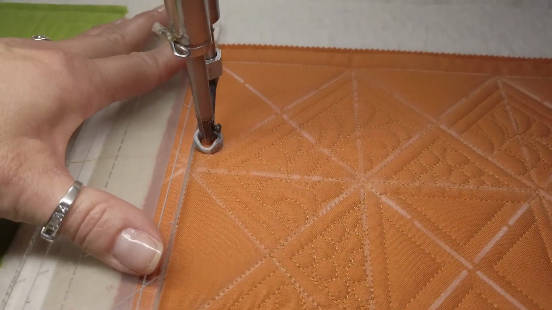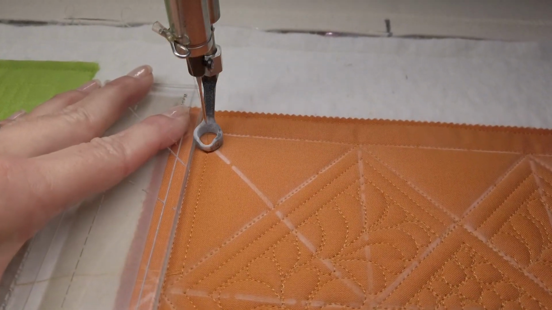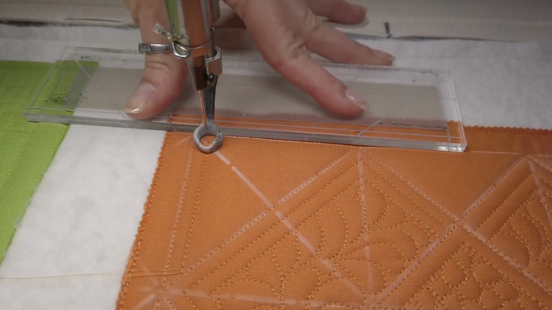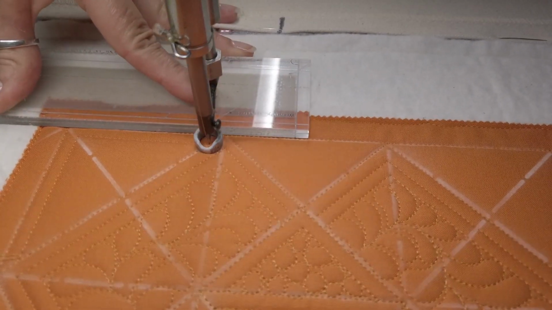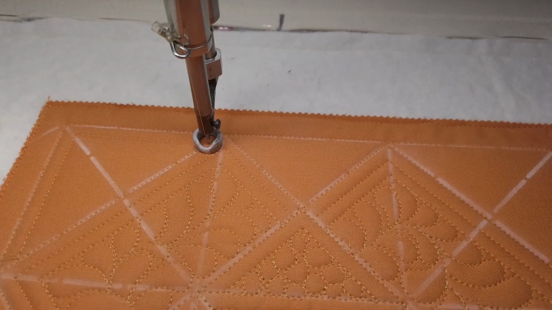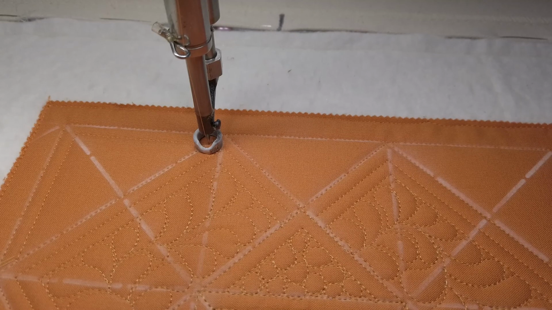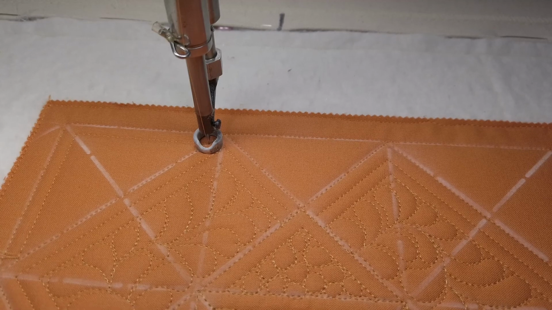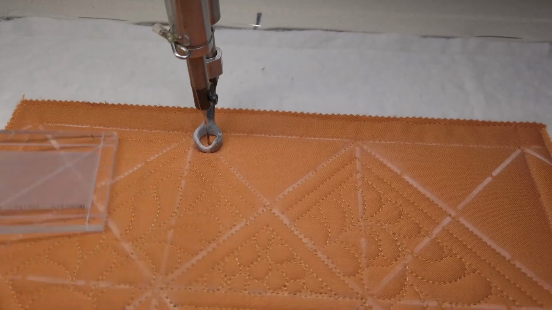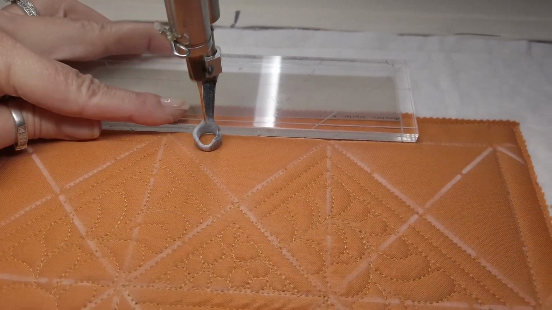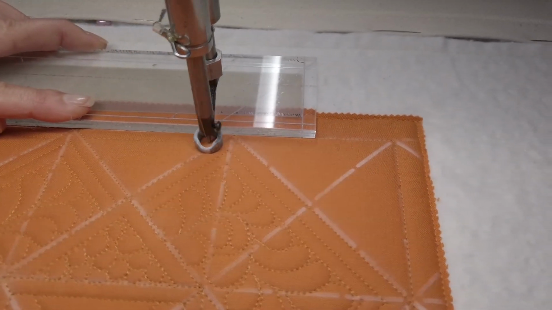Probably would look better half an inch, and I think I'm going to come back around with something to fill those, because I need to see it done first here. So this one's just going to go straight across.